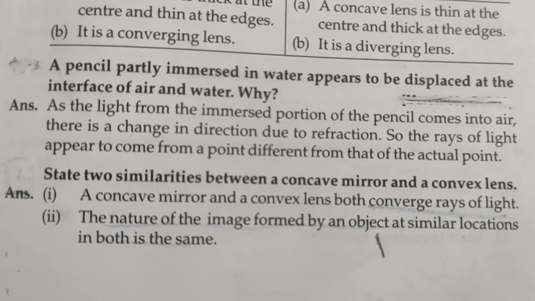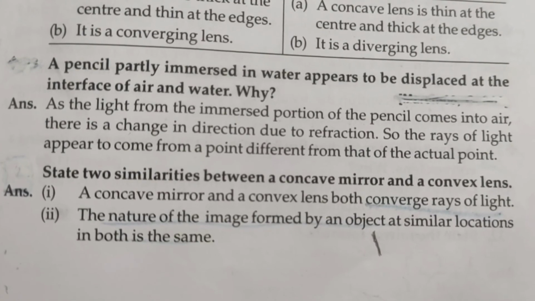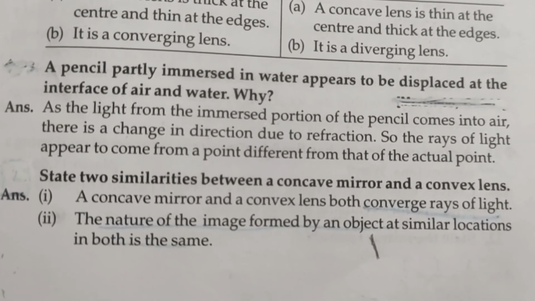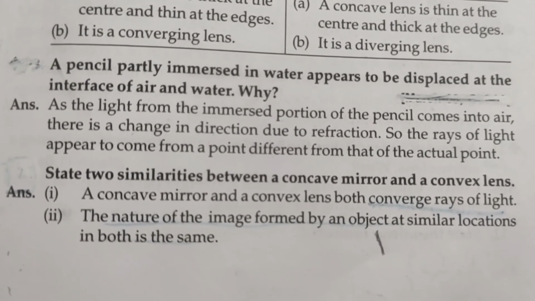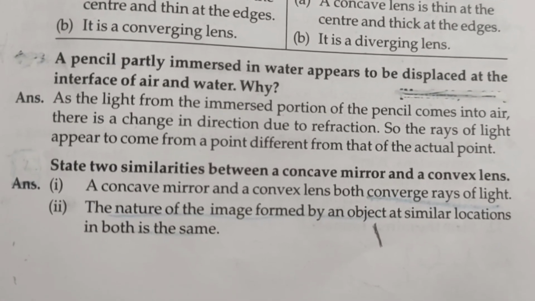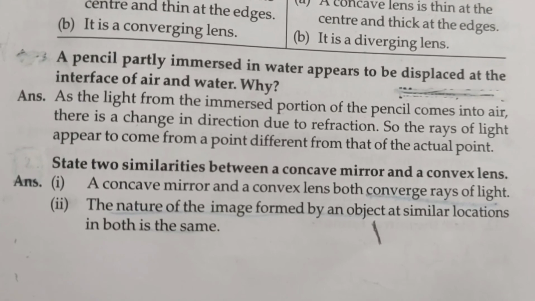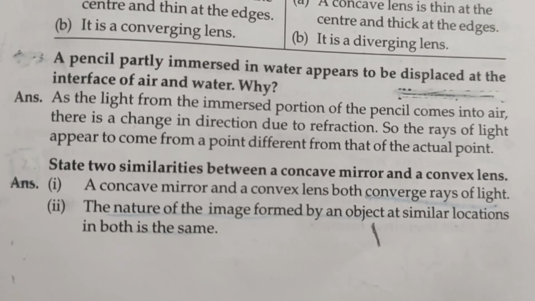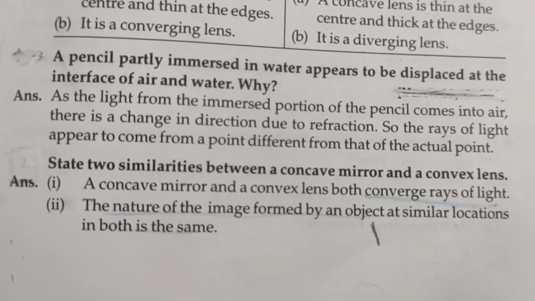A pencil partly immersed in water appears to be displaced at the interface of air and water. Why? As the light from the immersed portion of the pencil comes into air, there is a change in direction due to refraction.